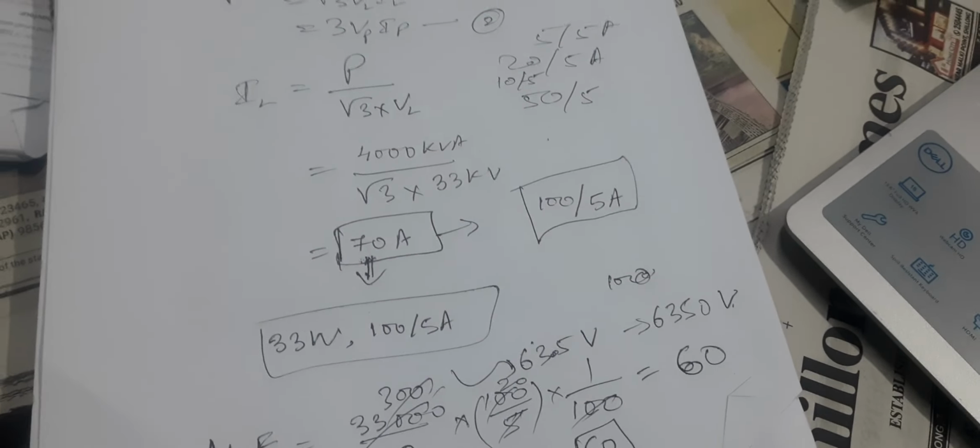What is the CT ratio that I should be installing to a consumer which is giving supply at 30 kV voltage and contract demand is 4000 kVA. All right, now we will take the case of another consumer.